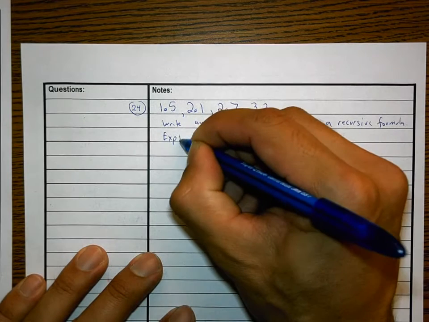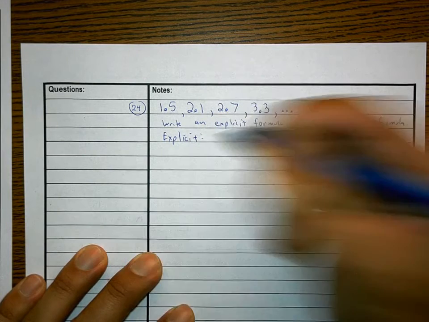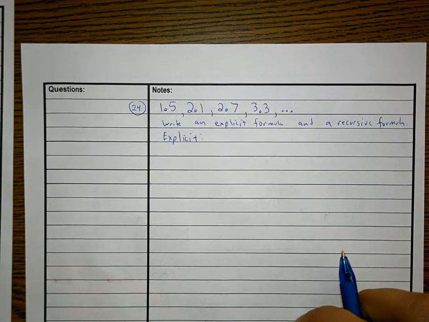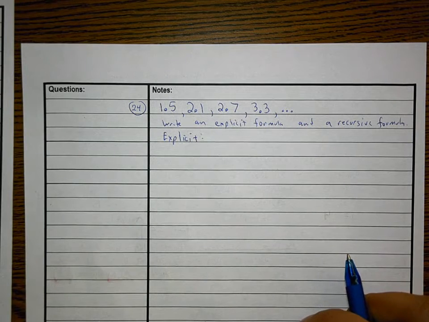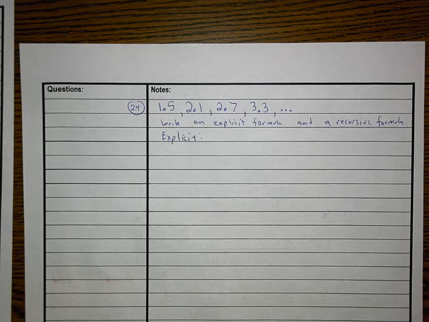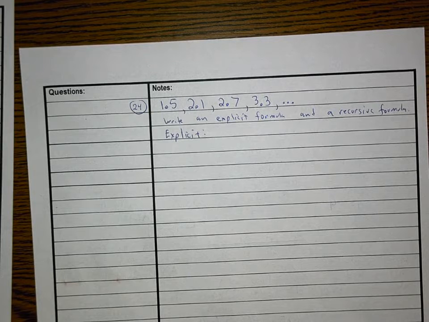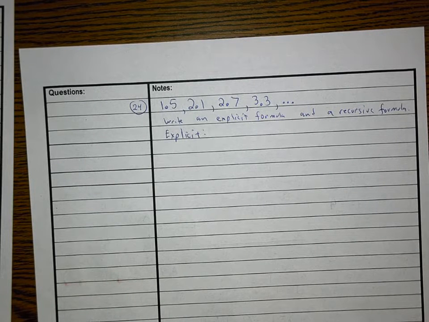Explicit. You have to know two things. I hope you know what the two things are. What is one of the two things you have to know for the sequence? Let me call on somebody who's not ready. Connor is ready.